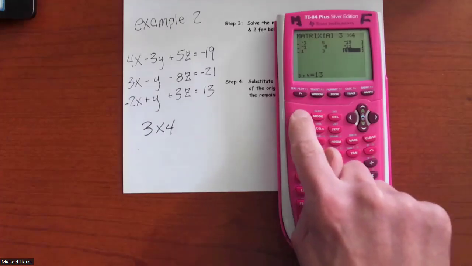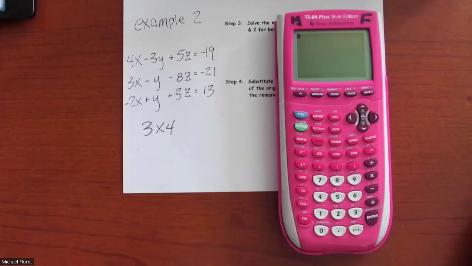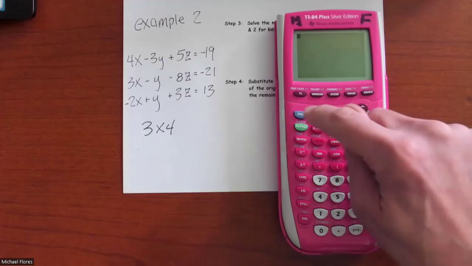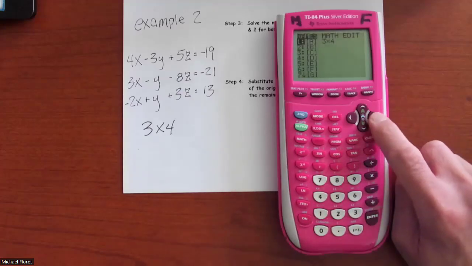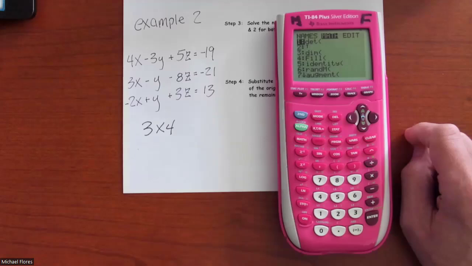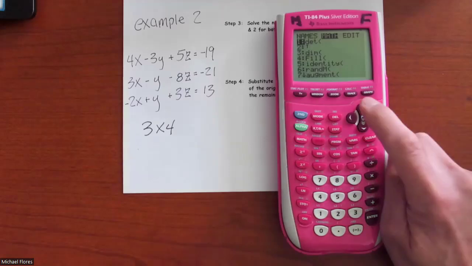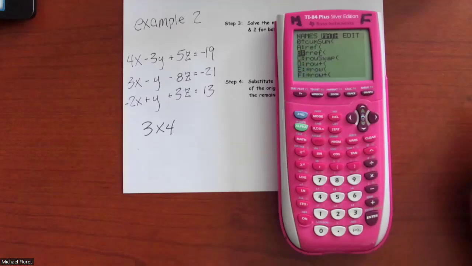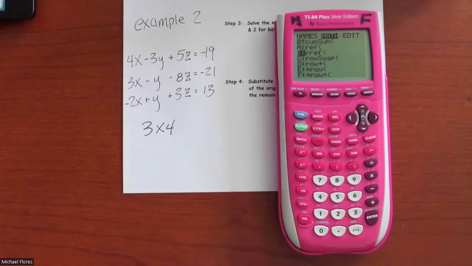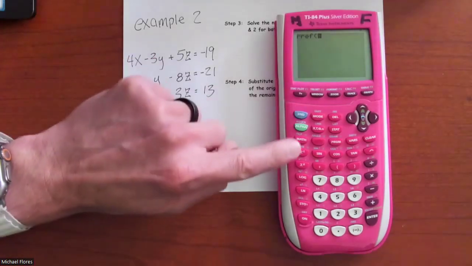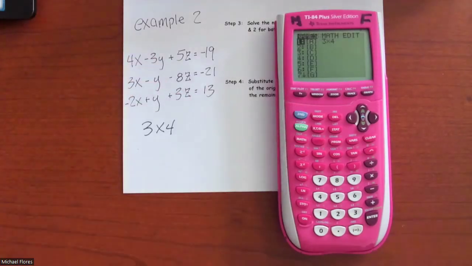Once you have done that, push second, quit. Now we got to go back to the matrix. Second, matrix. Push your right arrow key once. And now hit the up arrow key 5 times. You should be on B, R, R, E, F. Now hit enter. Now let's hit second, matrix again, and push enter once, enter twice.